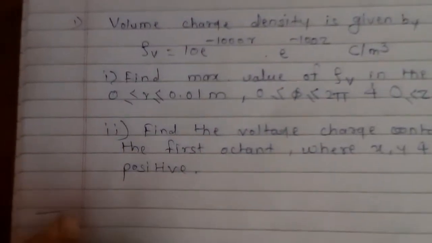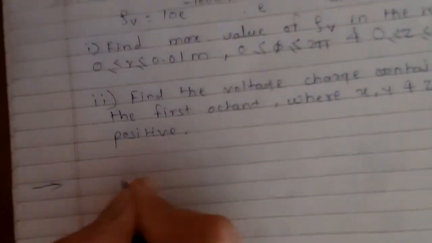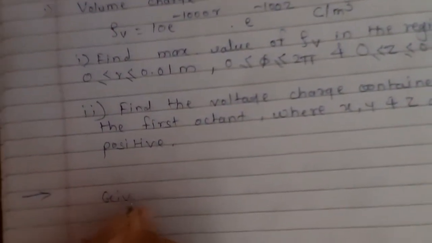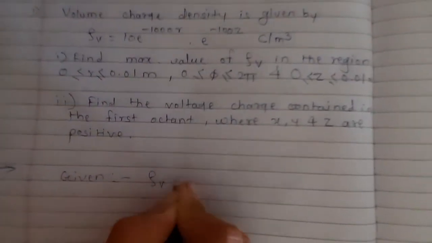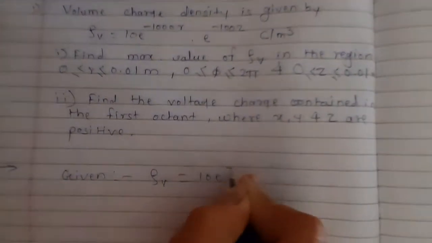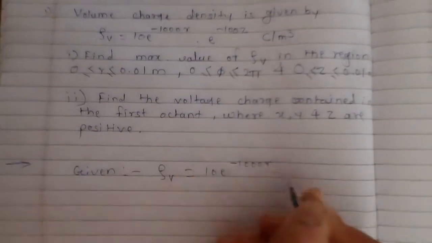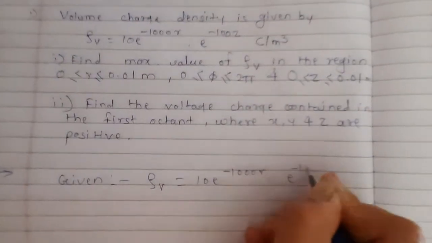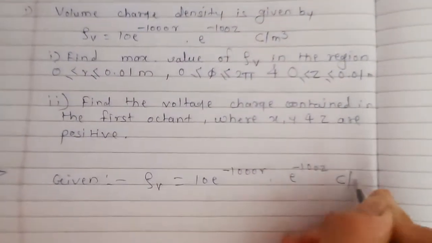Now what is given in the problem? Given is that they have given the value of rho v, that is 10 into e raised to minus 1000 r, e raised to minus 100 z coulomb per meter cube. So here the variables are r and z.